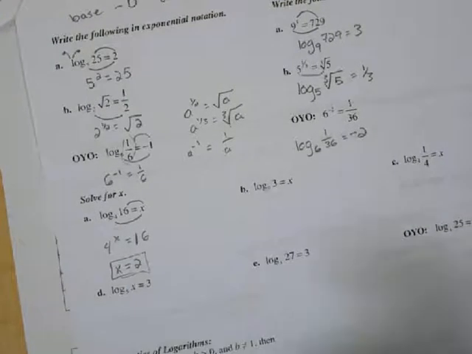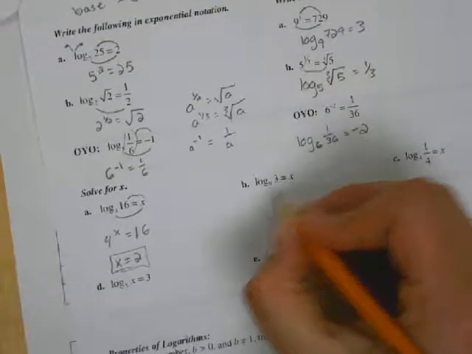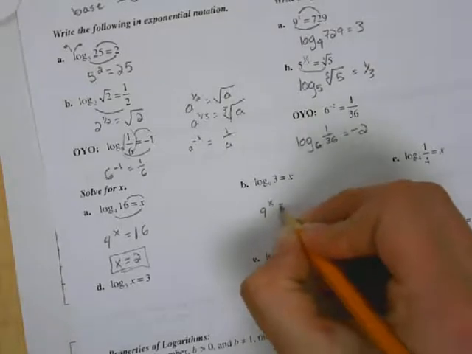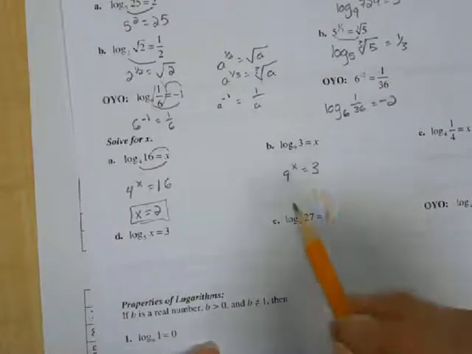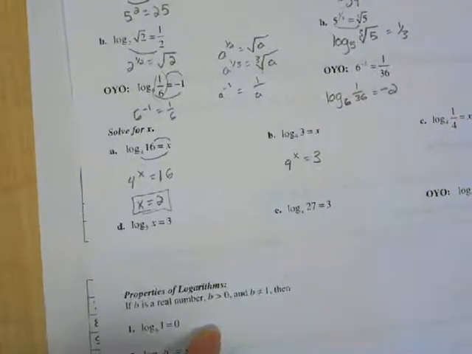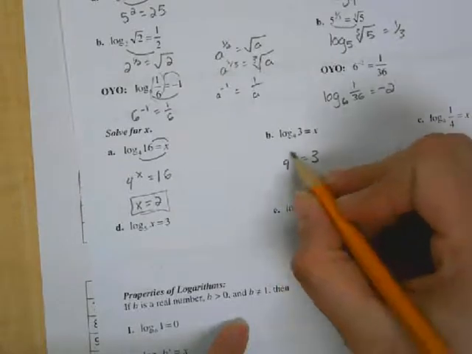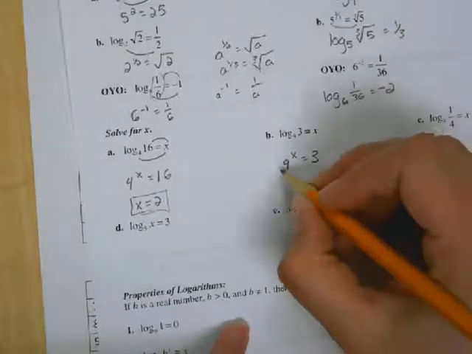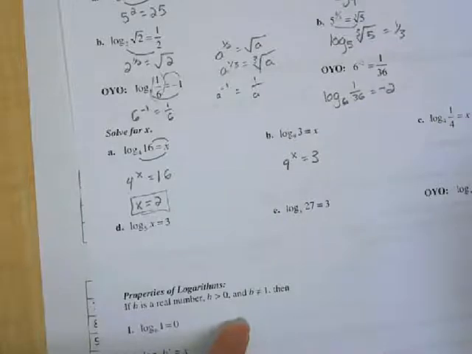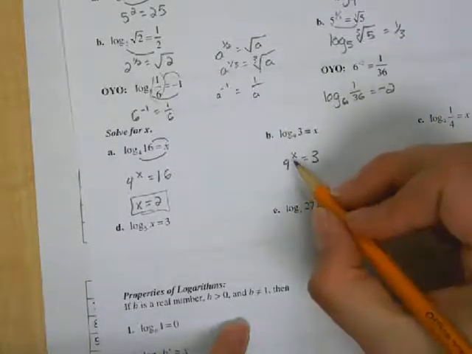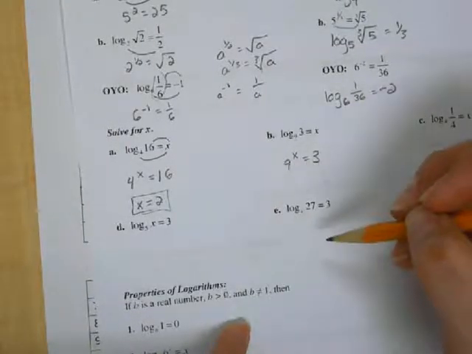You're going to convert these. So here I've got 9 raised to the x power is equal to 3. And then I have to figure out, what does x have to be to get from 9 to 3? Well, it obviously can't be a power. It can't be 1, 2, or 3, because then my number is going to get bigger. I'm trying to go from a 9 down to a 3. If I do negatives, it's going to flip it, and I'm going to get fractions, and I don't have fractions.